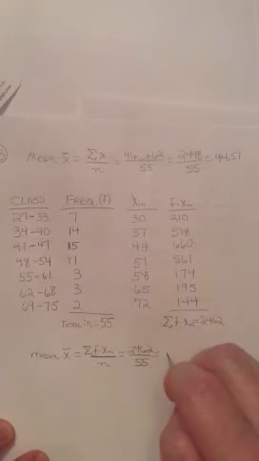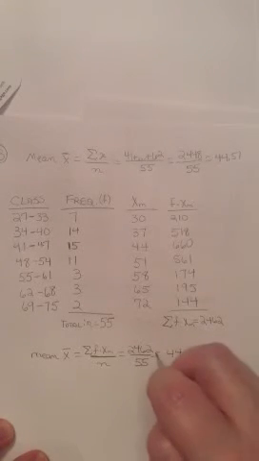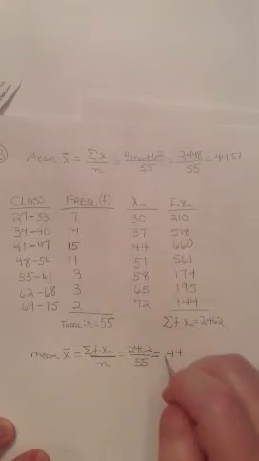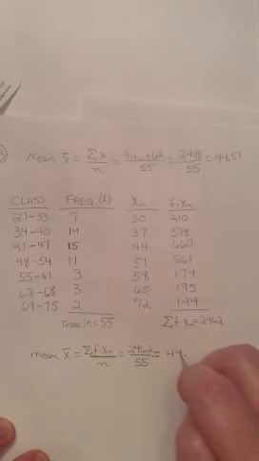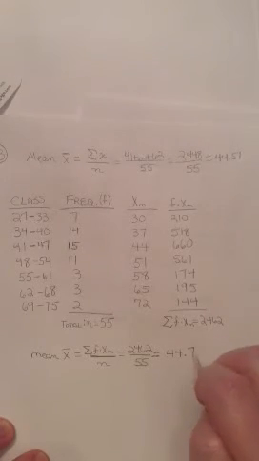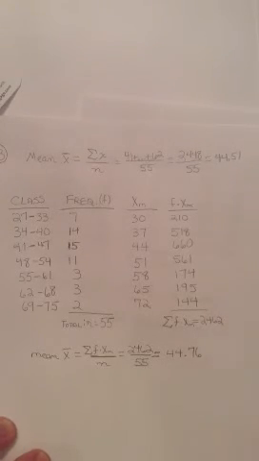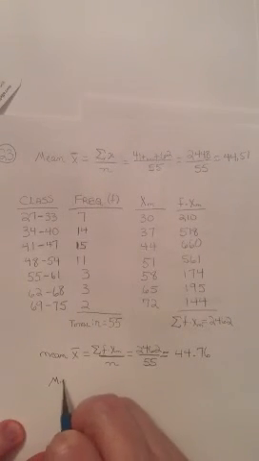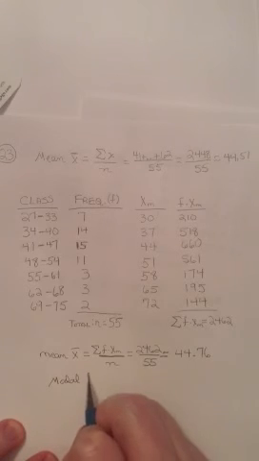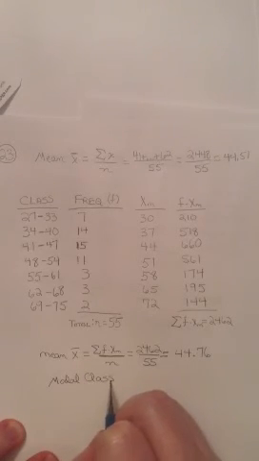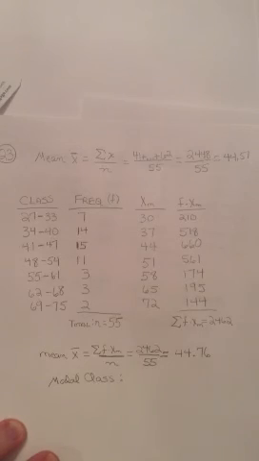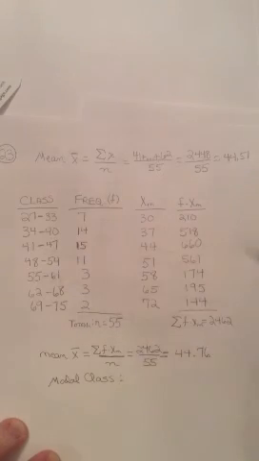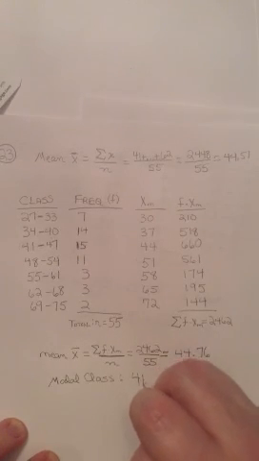And for that number, that's very close to 44.8, as opposed to the more literal 44.51. If we were to take this out to the second decimal place, you have 44.76. And so far as the modal class is concerned, there is going to be one that stands out. In this case, it will be the one that has the highest frequency. The highest frequency is 15, and that belongs to the 41 to 47 group.